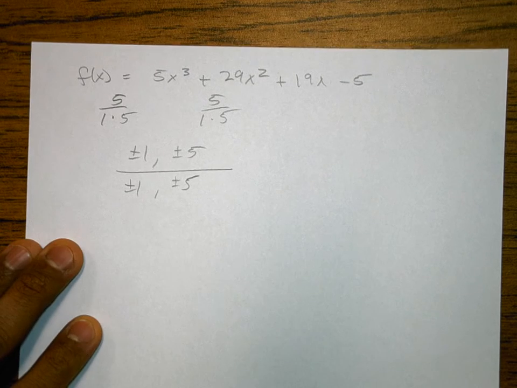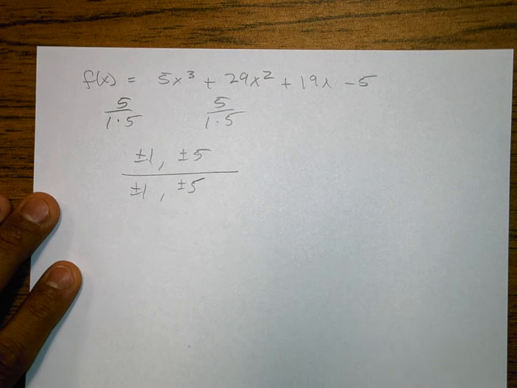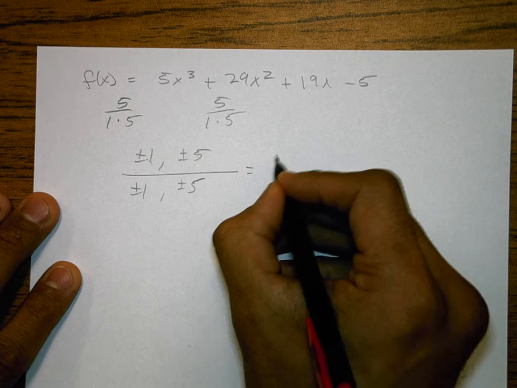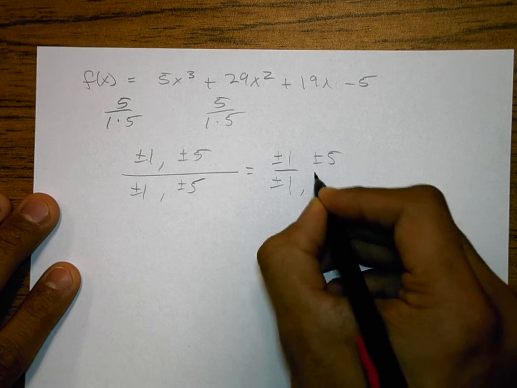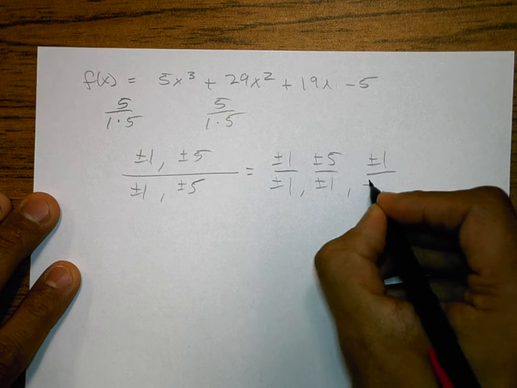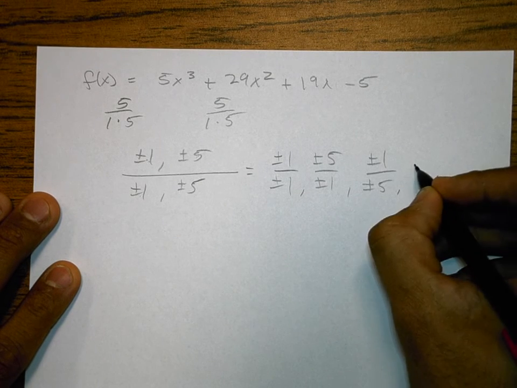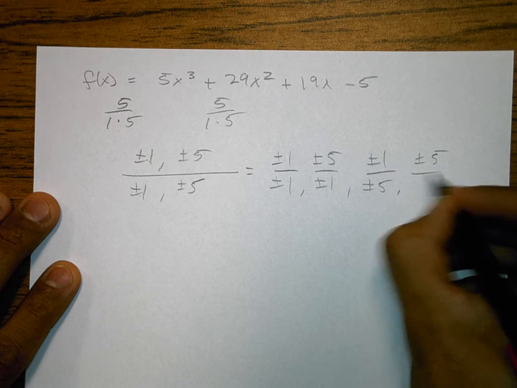Okay. So then I list all the combinations. So take these two numbers and put them over that one. Take these two numbers and put them over that one. So plus or minus 1 over plus or minus 1, and plus or minus 5 over plus or minus 1. And then now put them over the 5. Plus or minus 1 over plus or minus 5. And plus or minus 5 over plus or minus 5.